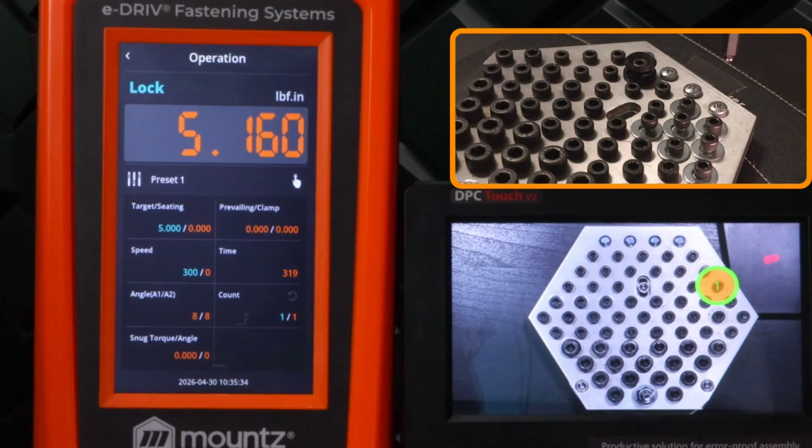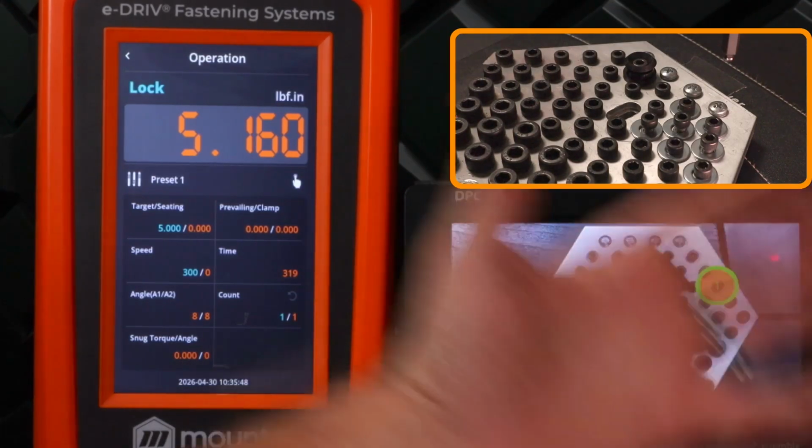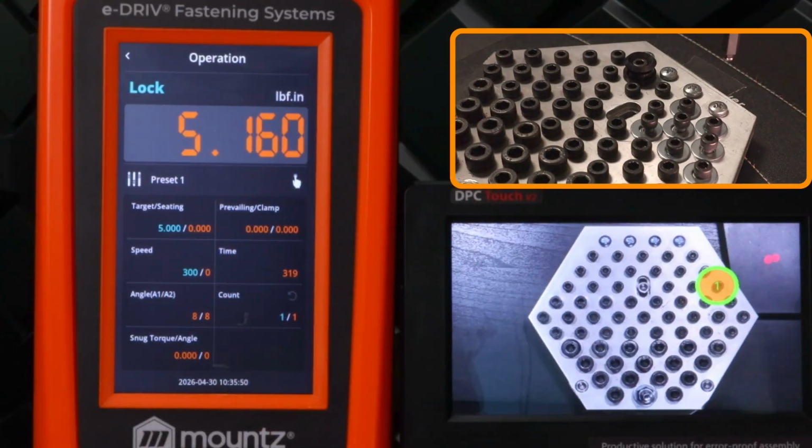So with that, that is how we can manage sequencing, making sure that all the fasteners get torqued, that they get torqued correctly in the right sequence, and the unit is managing all of that for us, making sure that we're going through each step and each step is satisfied during that particular process. So with that, that's going to lead us to the end of today's presentation.